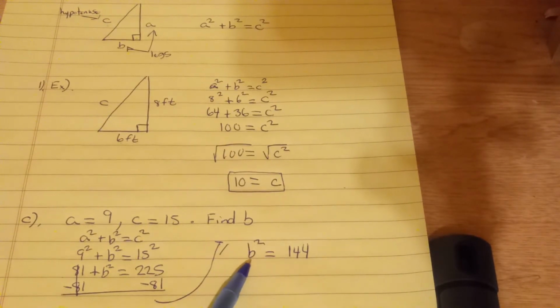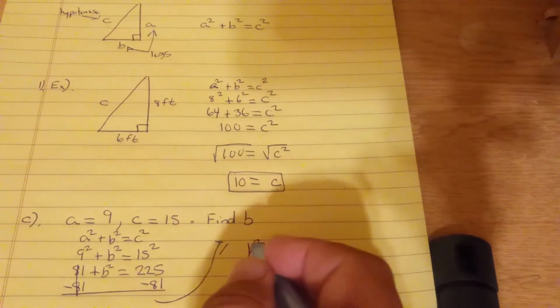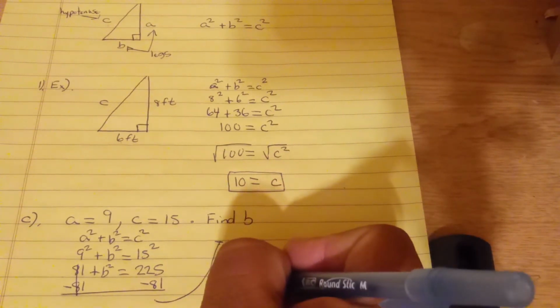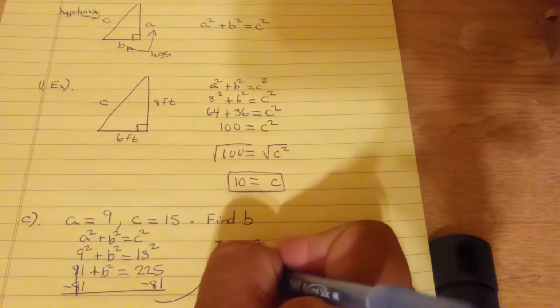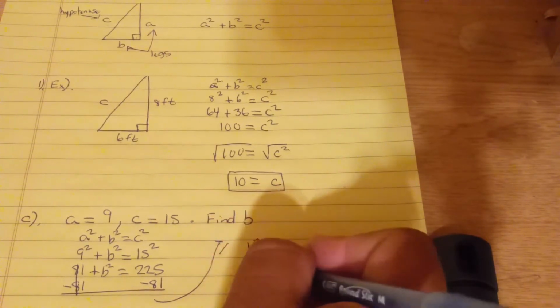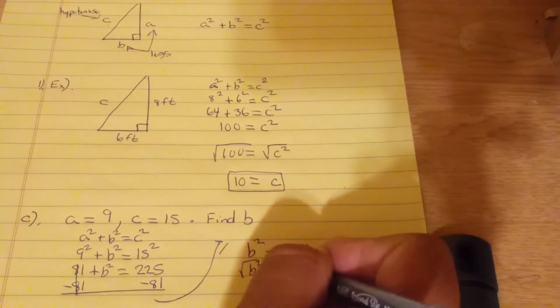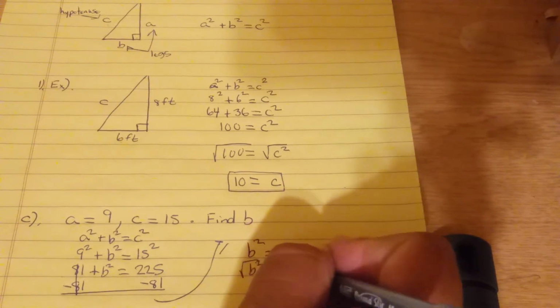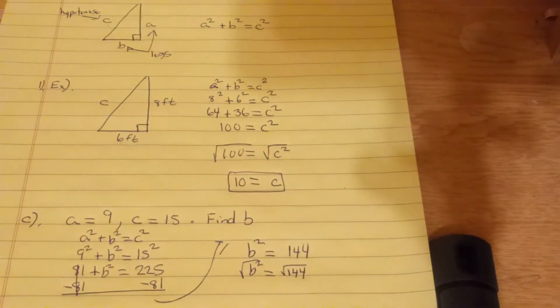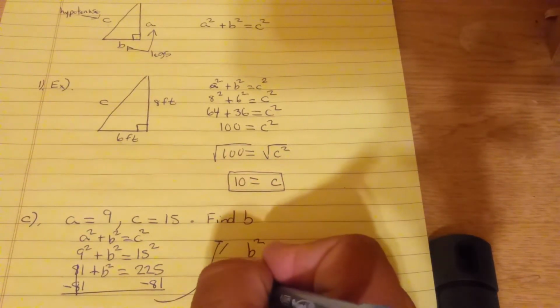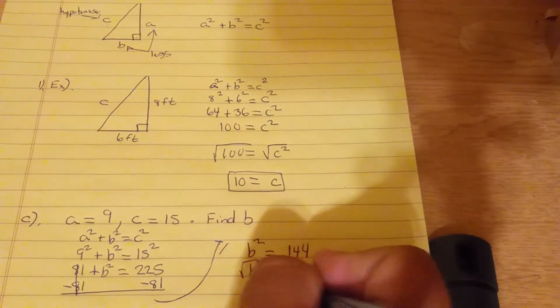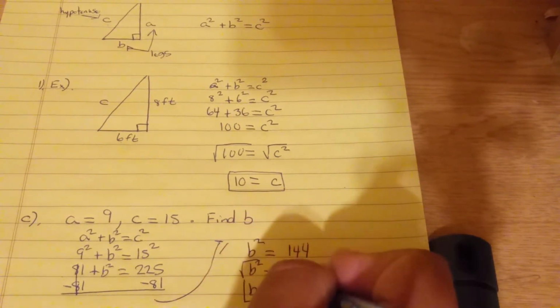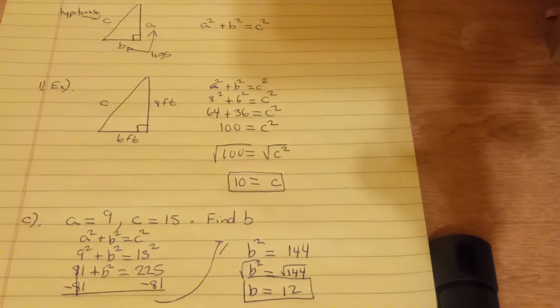Once again, we have to solve for b because this is b squared. So to get rid of a square, we need to take the square root of it. So we take the square root of b squared and we take the square root of 144. And we know 144 is a perfect square, so b equals 12. So it's a very simple problem right there. So once again, pay attention to what you have right there. Sometimes you're going to have to add, sometimes you're going to have to subtract.